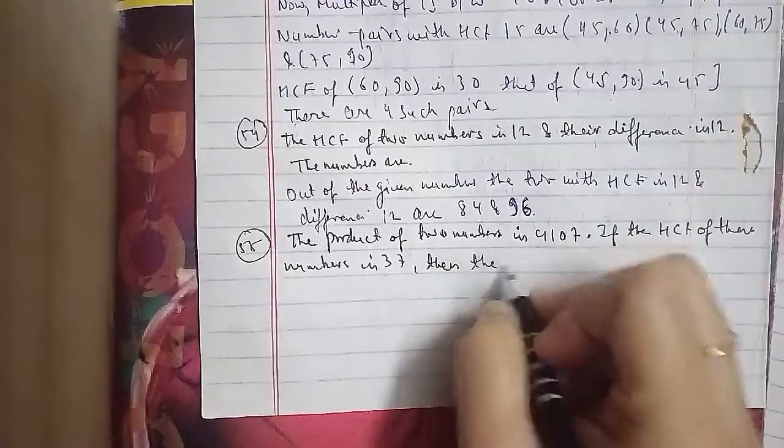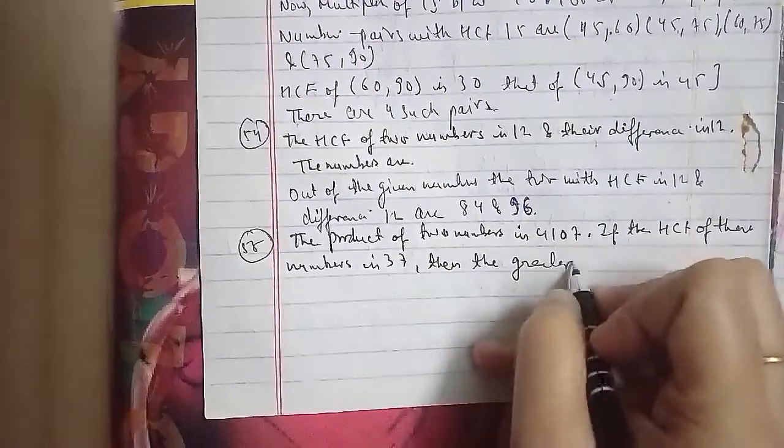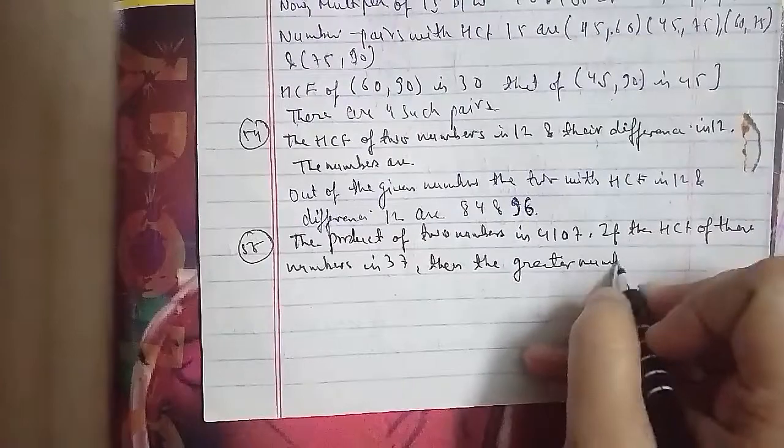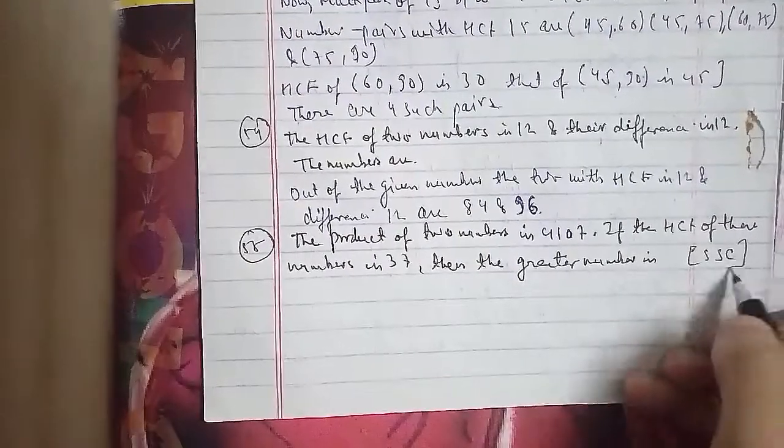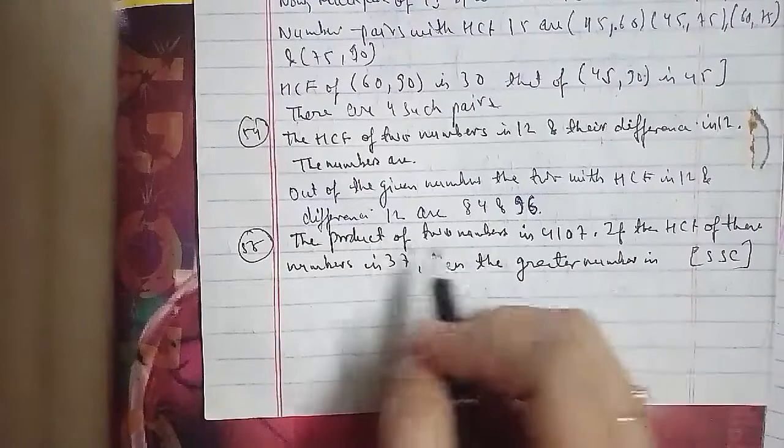This has been asked in SSC examination paper, and the options we have are 101, 107, 111 and 185.